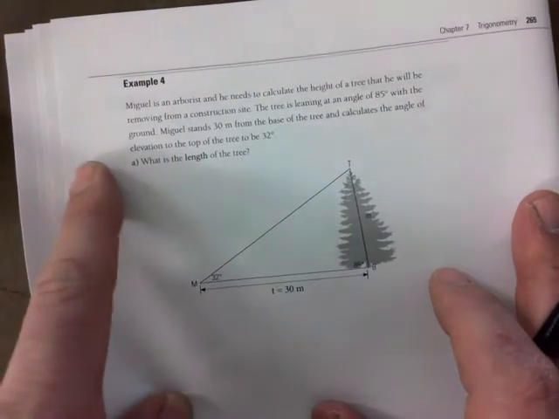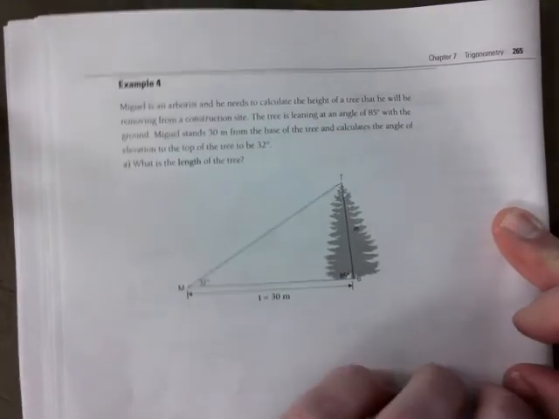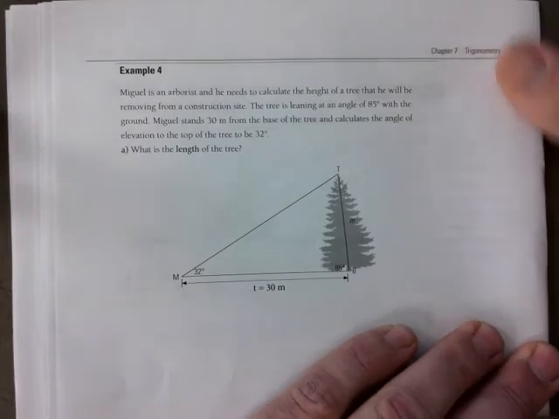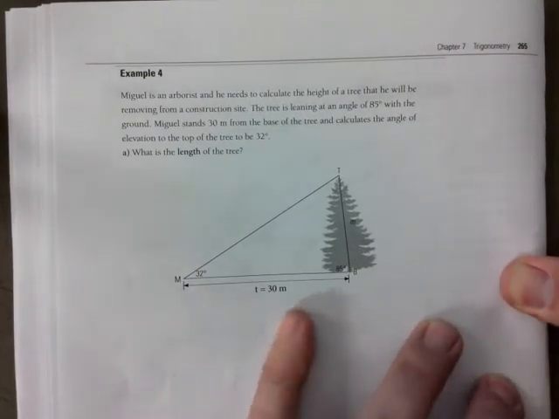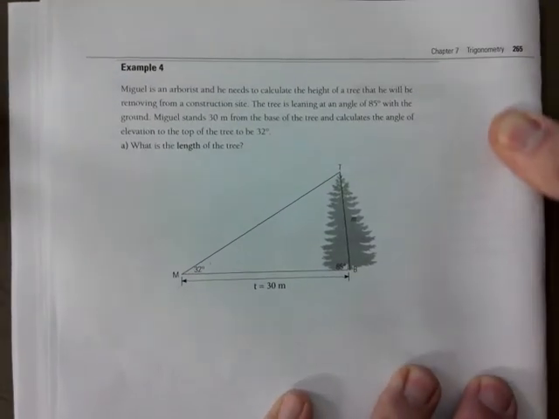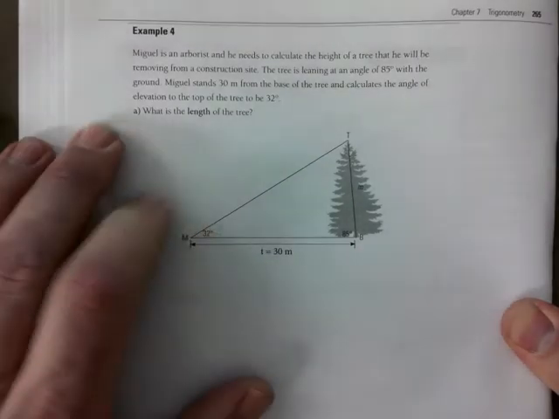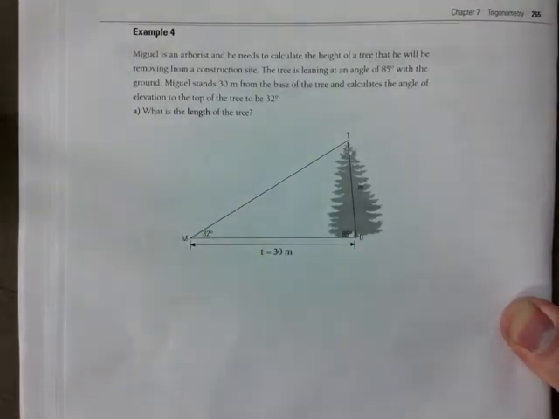Let's go to page 265. Make sure you have a highlighter if you can, that would be great. And put your thinking caps on because now we're going to introduce triangles that you don't see. Okay? All right. Good.